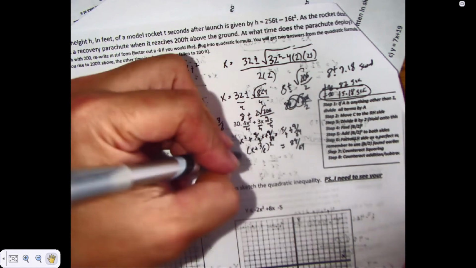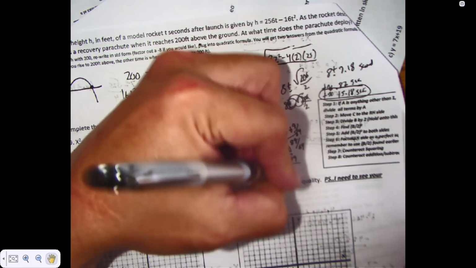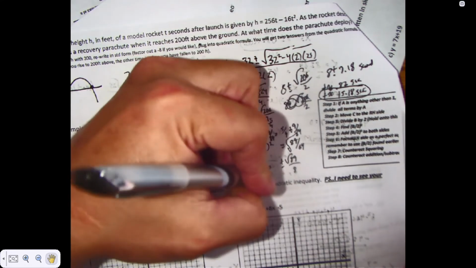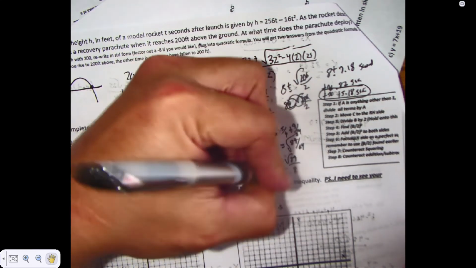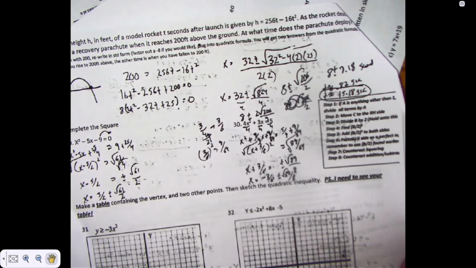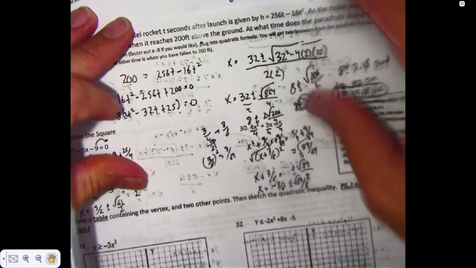We're going to counteract the squaring by the square rooting. We're going to have root 89 over 8 plus or minus. And then we're just going to subtract 3/8 and be done with it. So x is negative 3/8 plus or minus the root of 89 over 8. See that bleed going through there, can't you?